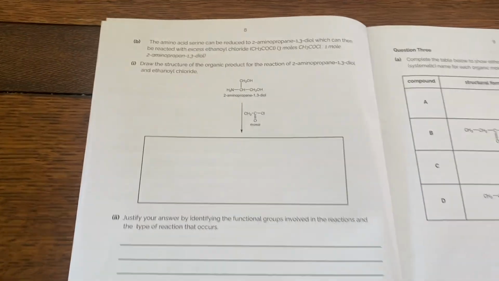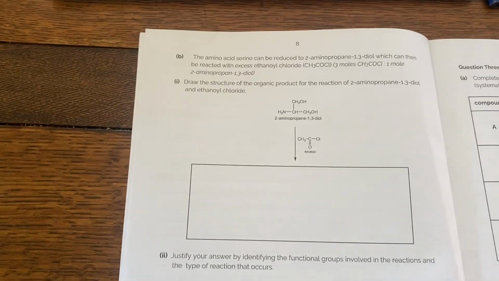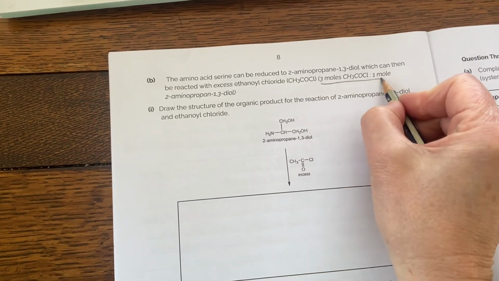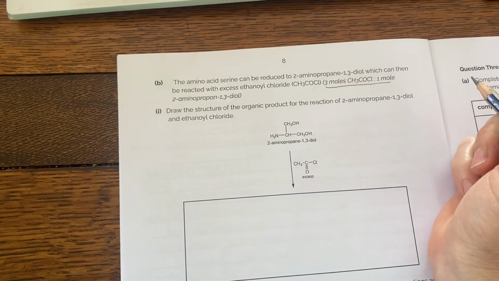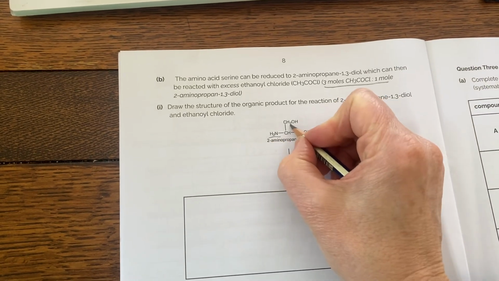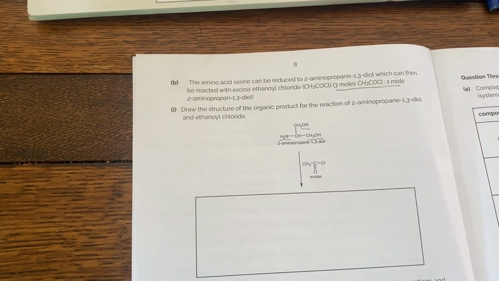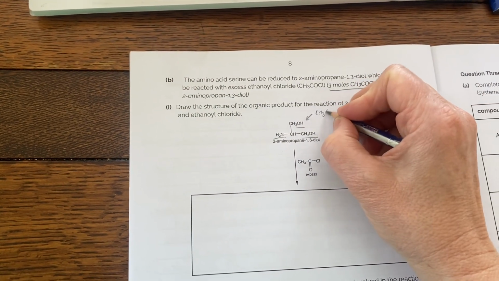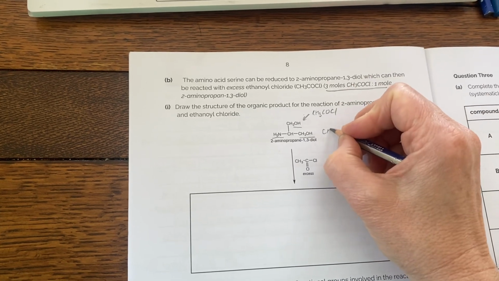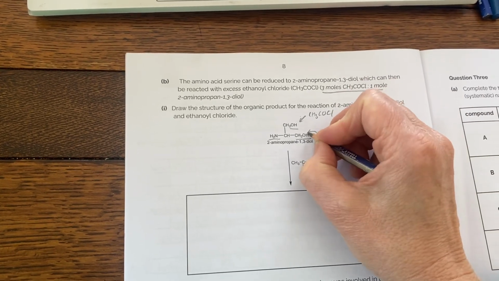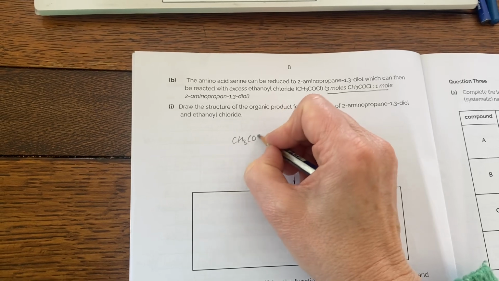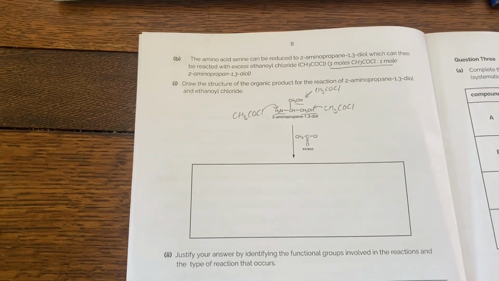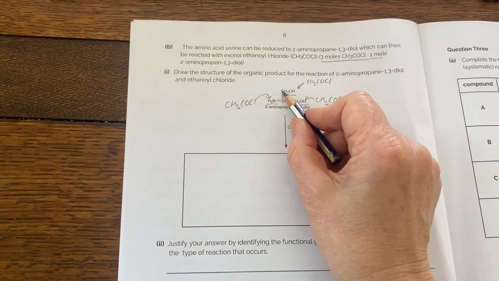The final part was a bit tricky, but I was really proud of how many of you got all or some of this right. So I did add in this really weird 3 moles to 1 mole, and that was to try and alert you to the fact that there were 3 points on this molecule that an acyl chloride could condense with. So we've got a CH3COCl reacting in there, a CH3COCl reacting in there and a CH3COCl reacting with that. So we're making 2 esters and an amide here. That was really the tricky bit there, and it's also drawn oddly.